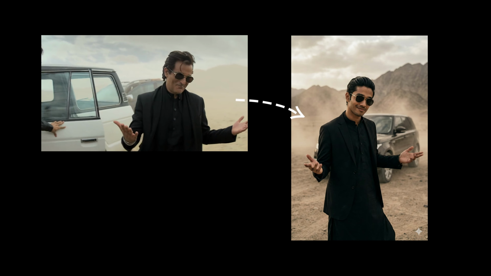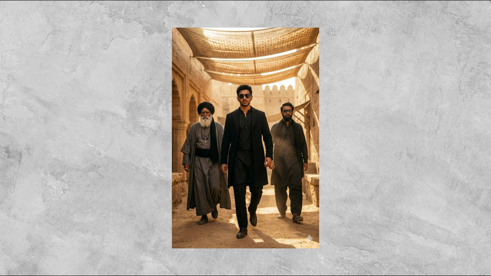Recently, this Dhurandhar movie-style photo trend has absolutely blown up on Instagram, and today I'm giving you the exact prompt you need plus a quick guide on how to create the same high-quality look in just seconds.